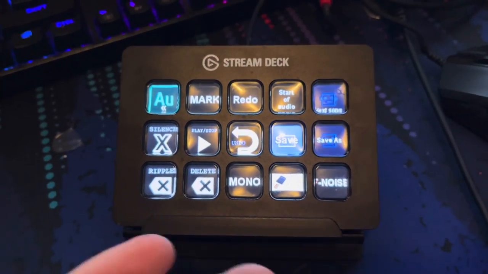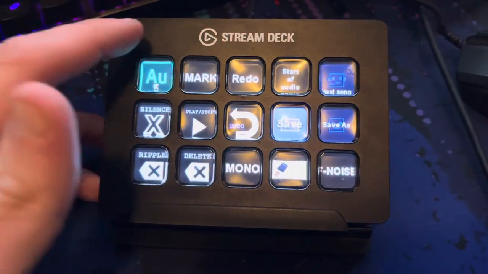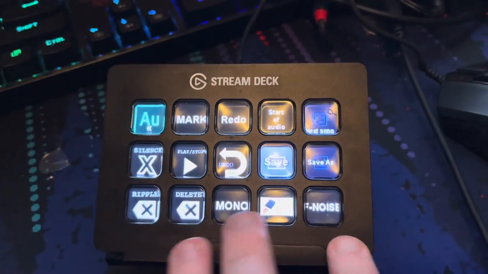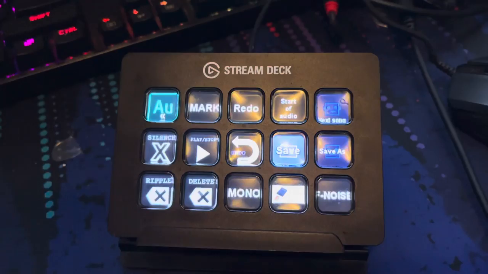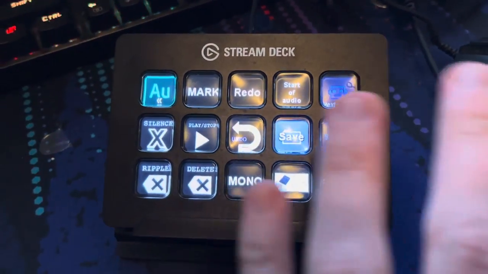Hey everyone, I don't talk too much about the work that I do, but I'm using my Stream Deck for something that isn't streaming. One of the things I love doing with the Stream Deck is running profiles on it. I only have one profile set up on here right now, but basically this is set up for Adobe Audition. Here is the client's work. It's an audiobook in German. That's all I can say on it.